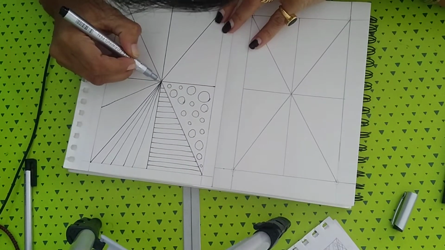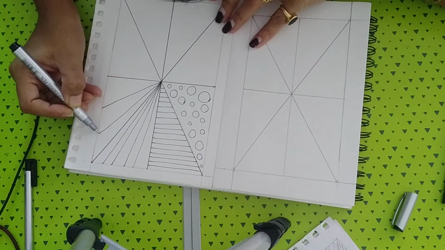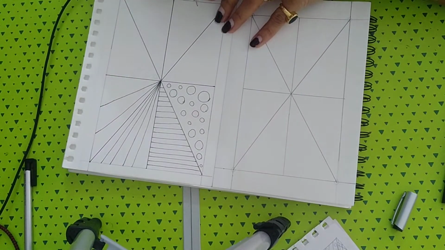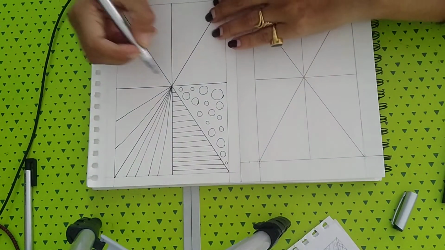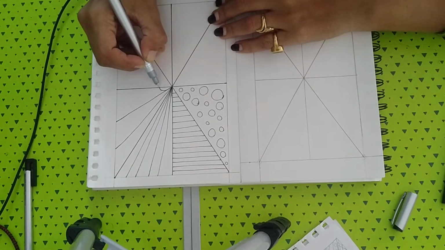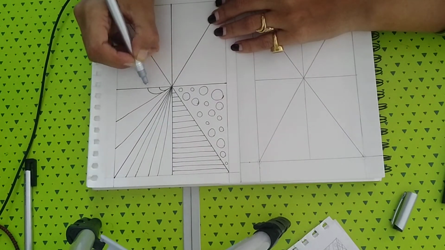Now in this one, we will just draw 2 lines like this. 1, 2. And we will draw some curved line like this.